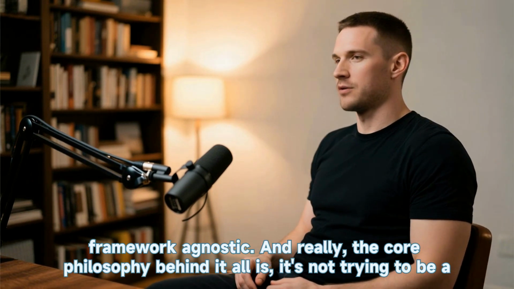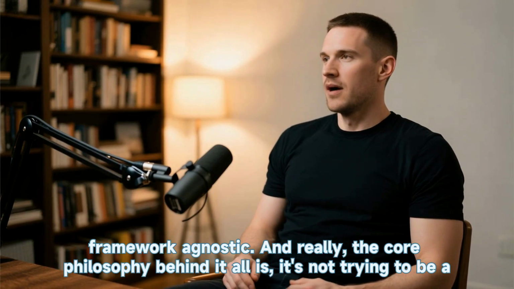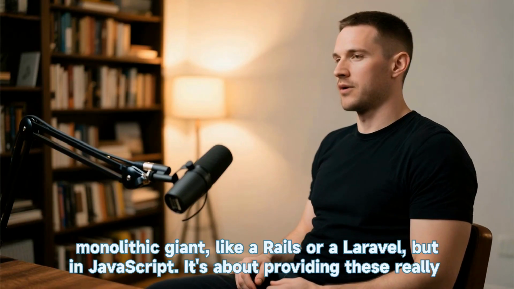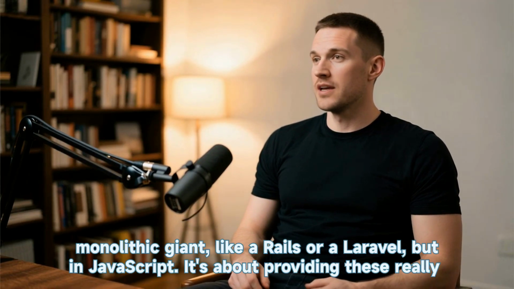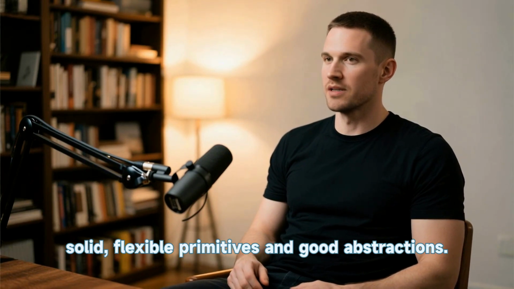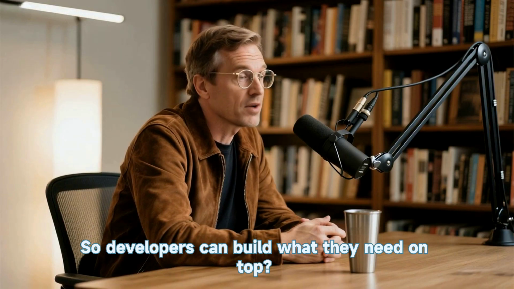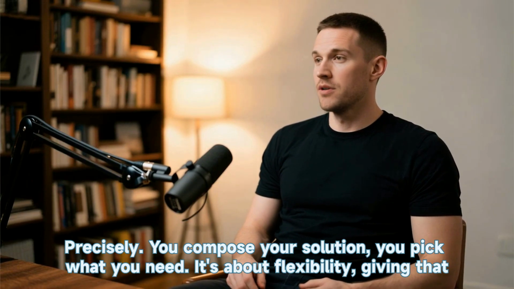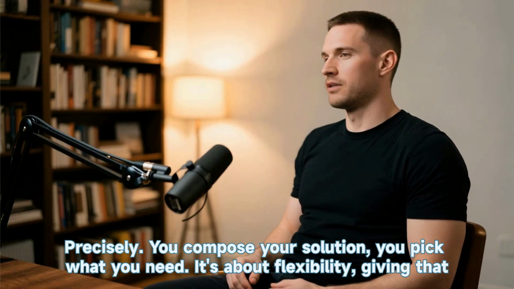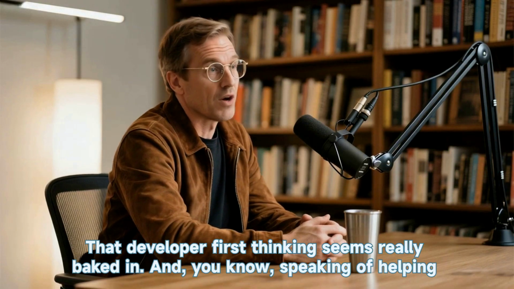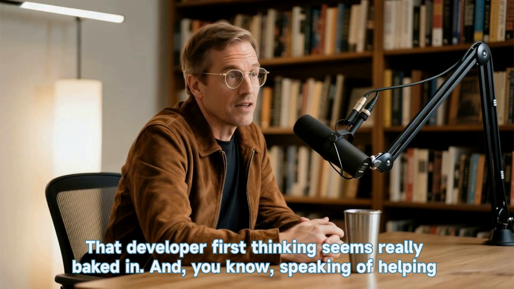And really, the core philosophy behind it all is it's not trying to be a monolithic giant like a Rails or a Laravel, but in JavaScript. It's about providing these really solid, flexible primitives and good abstractions. So developers can build what they need on top? Precisely. You compose your solution, you pick what you need. It's about flexibility, giving that control back. That developer-first thinking seems really baked in.